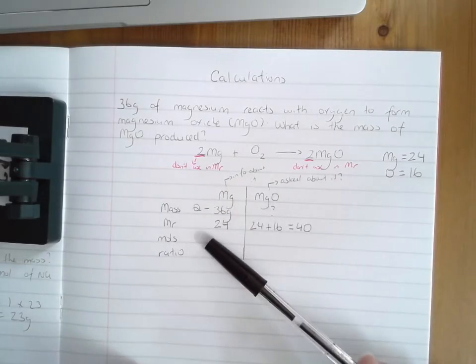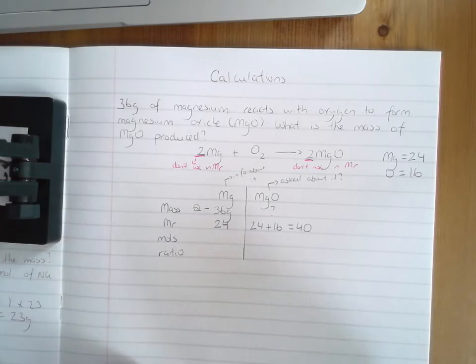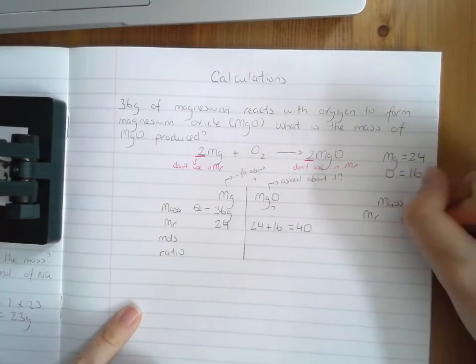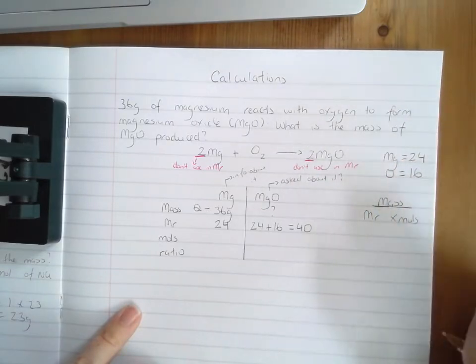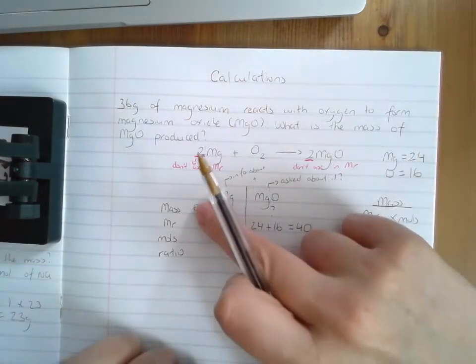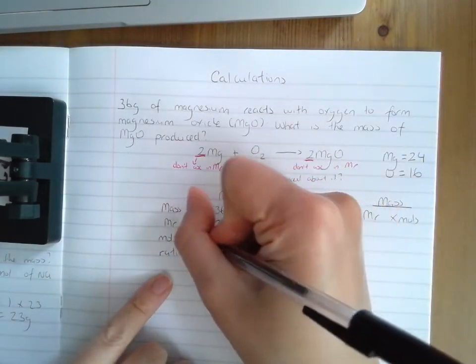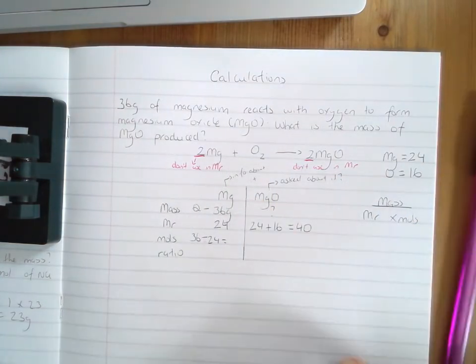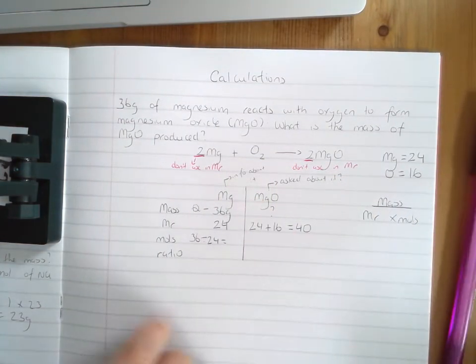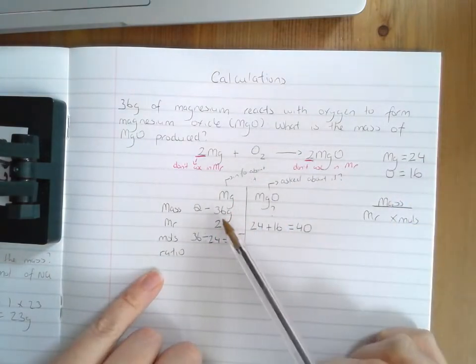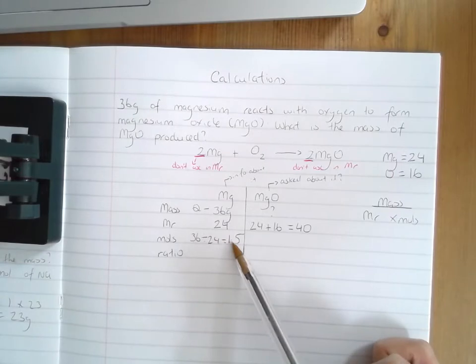Now I need to find moles, okay? So this is where you need to know your formula triangle off by heart, okay? So you've got mass, formula mass, and moles, okay? If I'm trying to calculate moles from my triangle, I can see that moles equals mass divided by formula mass, okay? I've got mass, I've got formula mass, so it's going to be 36 divided by 24. And that I think is just 1.5, I'm going to confirm, and that is 1.5.